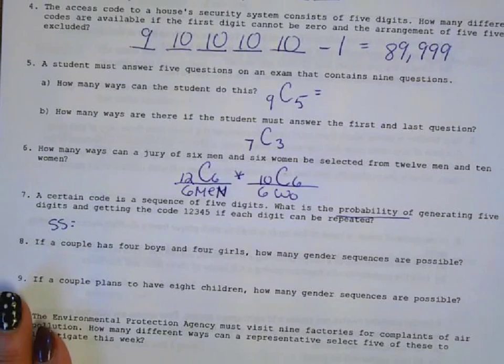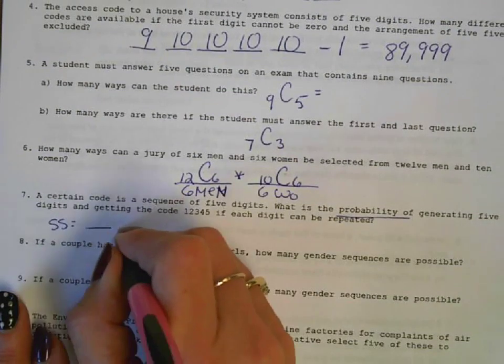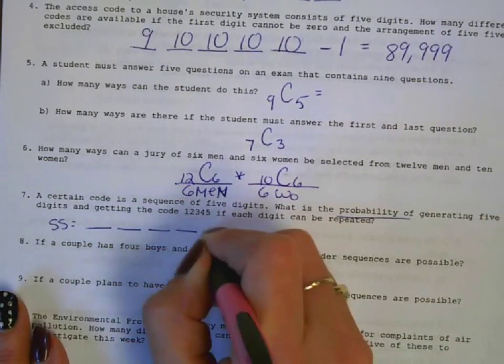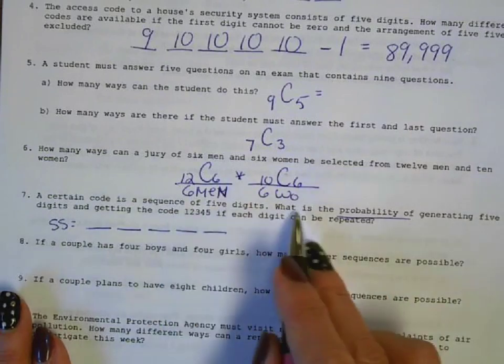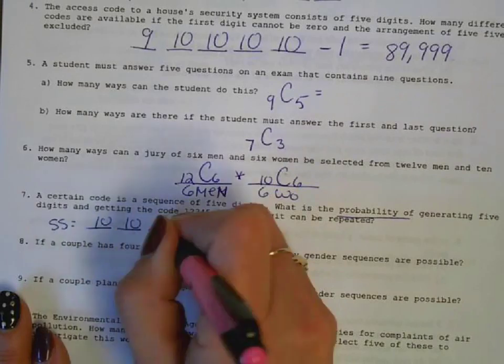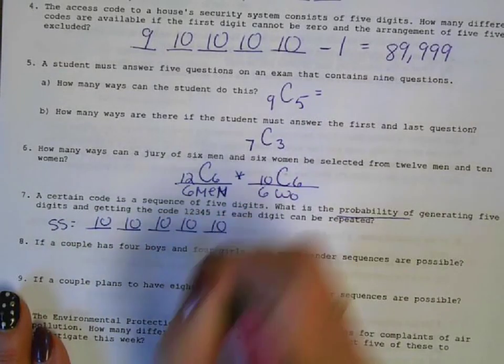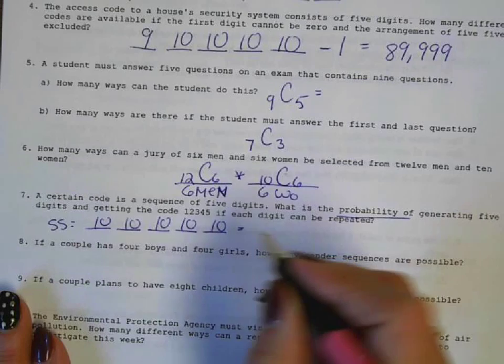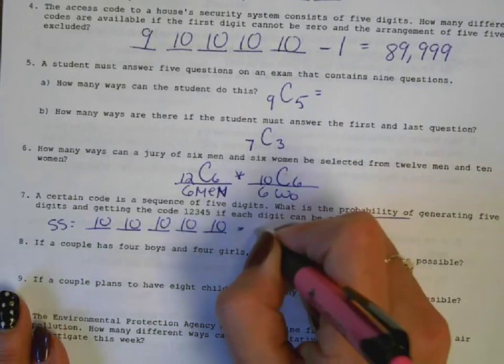is just how many codes can I create. So I've got a 5-digit code, and no restrictions because I can repeat, so that's 10 times 10 times 10. So my sample space is 10,000.